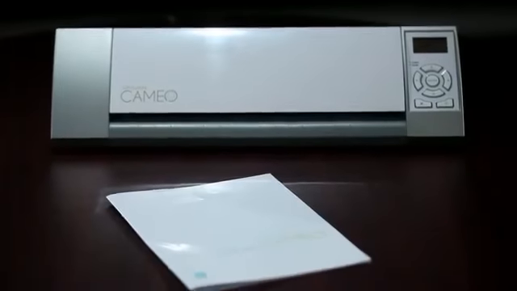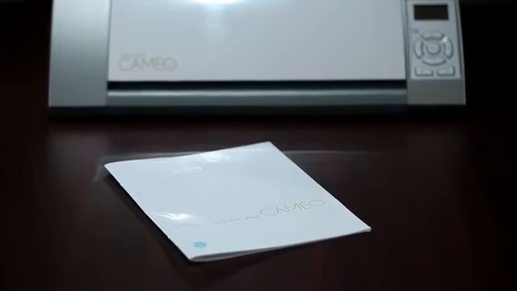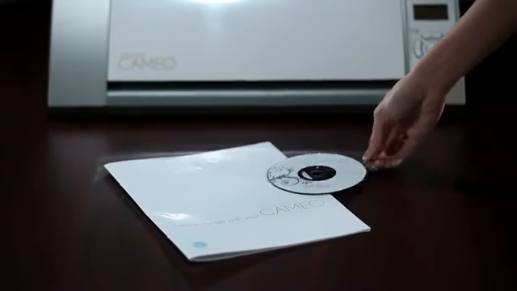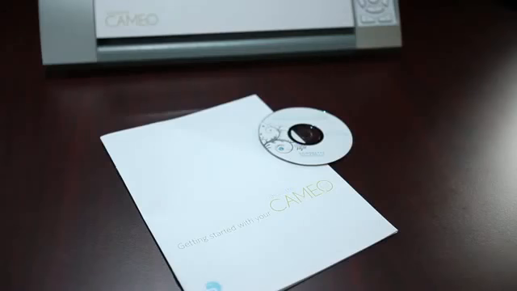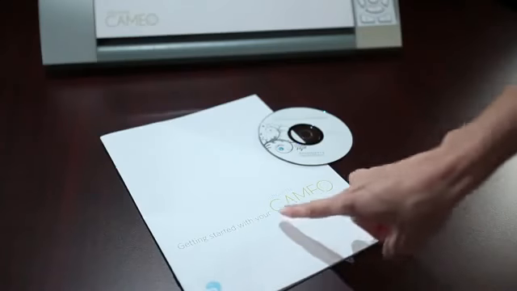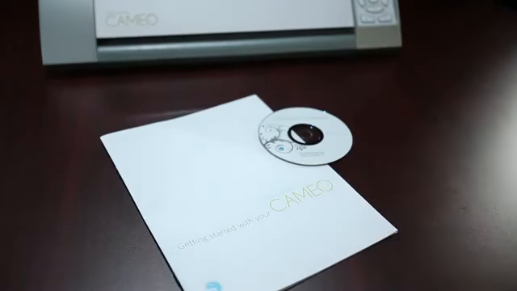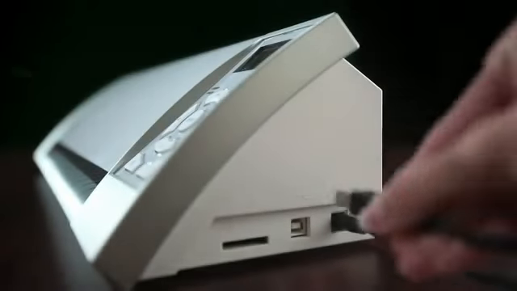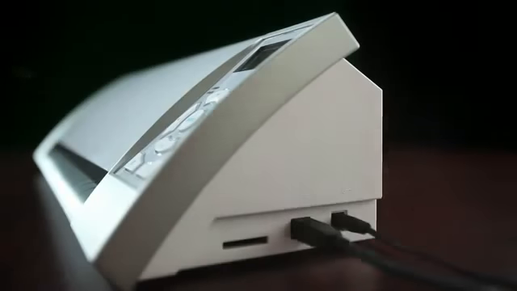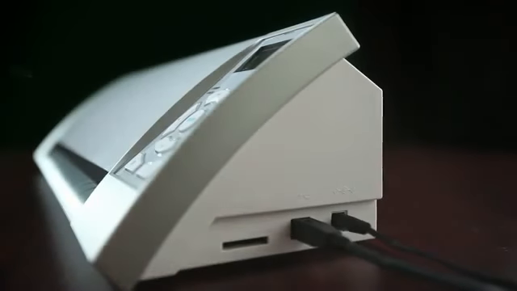Before you connect the Cameo to your computer, you'll need to install the included Silhouette Studio software. Remember, Silhouette Studio is compatible with Windows and Mac computers. For specific installation instructions, take a look at the basic instruction guide that came with your machine. After Silhouette Studio is installed, you're ready to connect the Cameo to your computer. Use the included USB cable to connect the two machines.